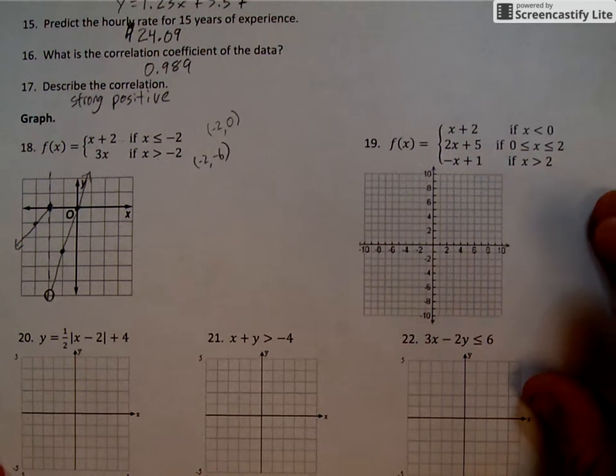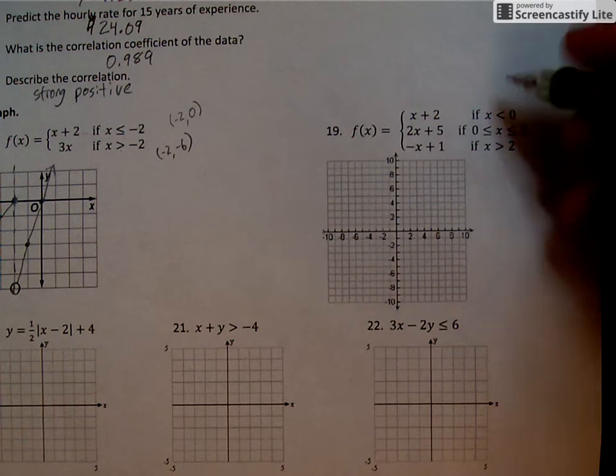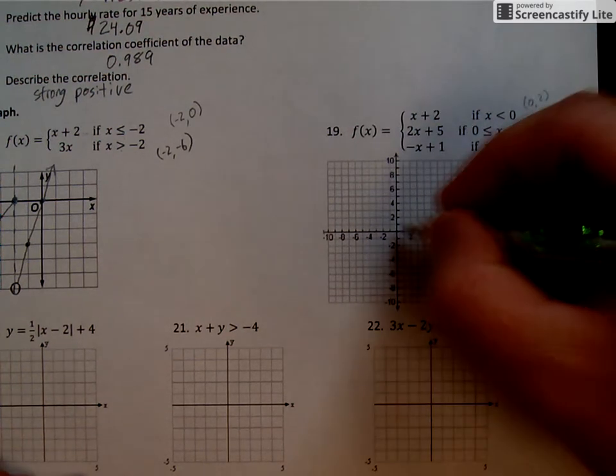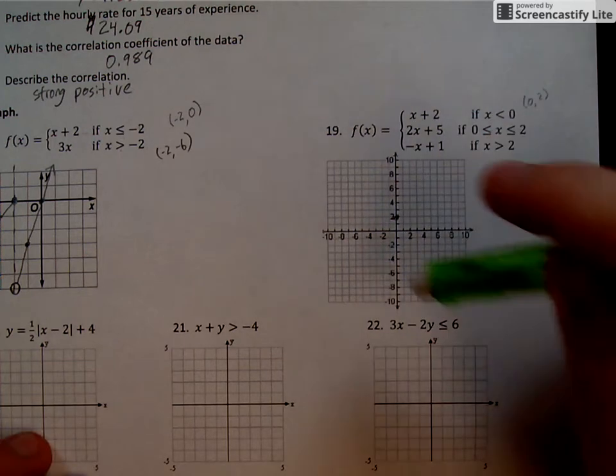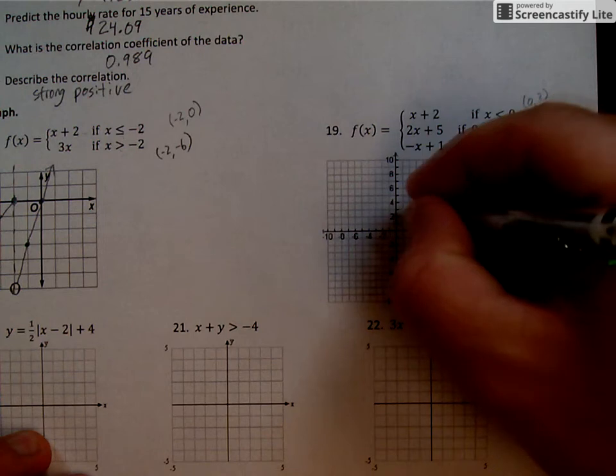Moving on to number 19. Now we've got 3 intervals. The first one is when we're less than 0. So let's plug 0 in to get an ordered pair. We end up with (0, 2). Oh, sorry, I got a little ahead of myself. I just put a closed circle there. We should have an open circle at (0, 2).